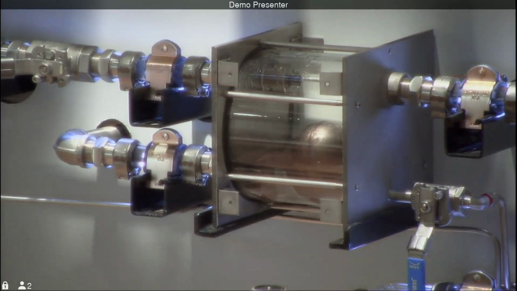Okay, so that's pretty much F&Ts in a nutshell. We'll switch over to inverted buckets now.